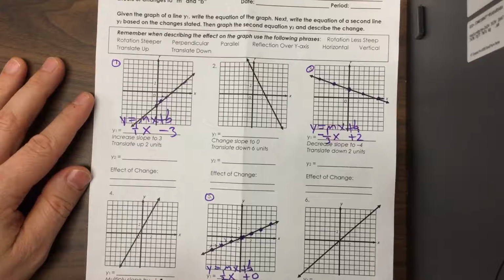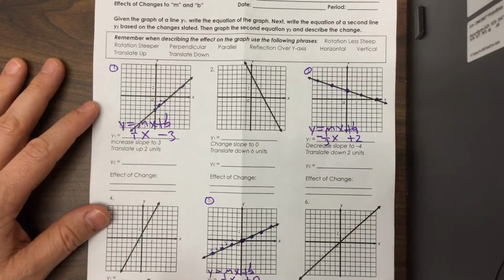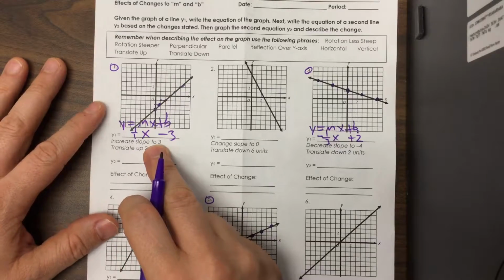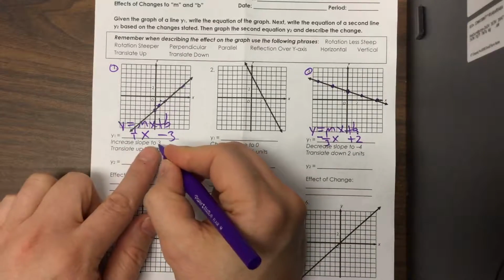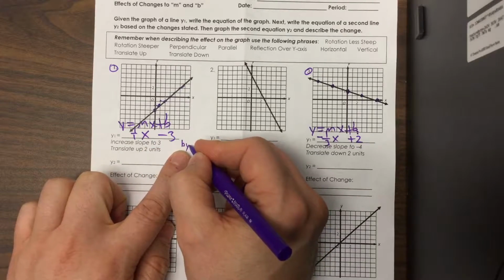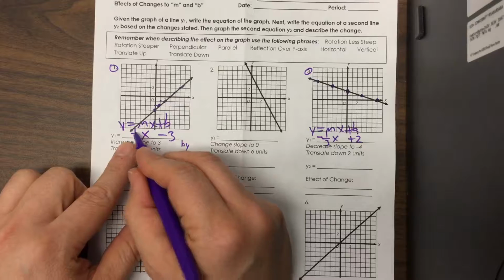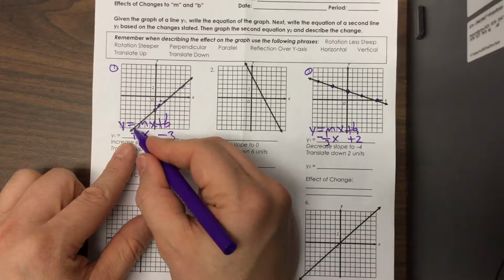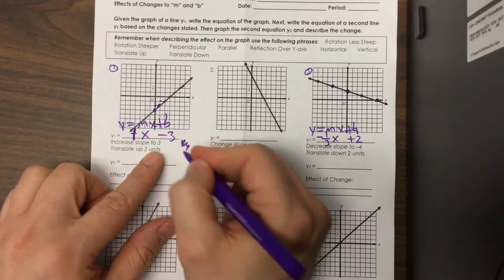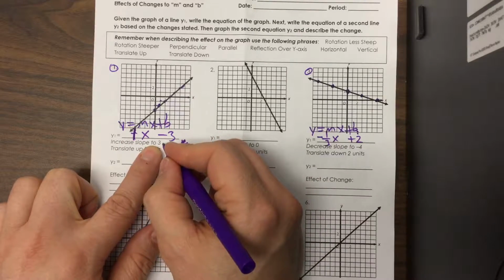Let's move on to the next step. Okay, we're going to talk about the vocabulary. For number 1, it says increase the slope to 3. Now, I want to explain the difference between increasing to a number and increasing by a number. If they said increase the slope by 3, we would take our slope, which is 1 here, and add 3 to it. They're not saying increase it by 3. They're actually saying change the slope to 3.